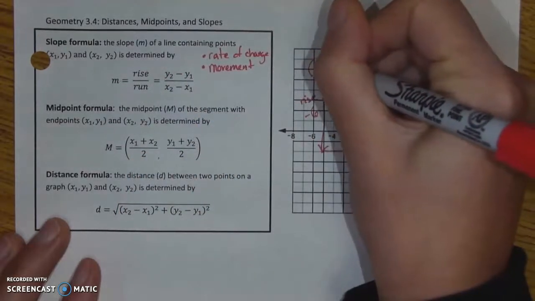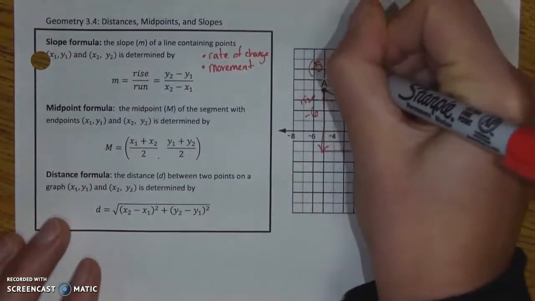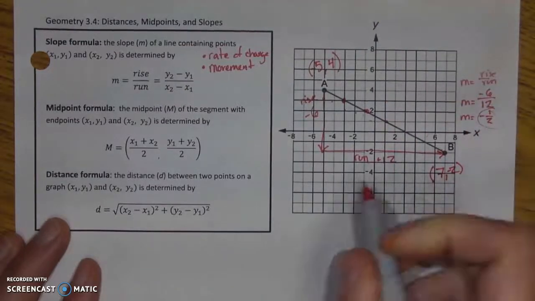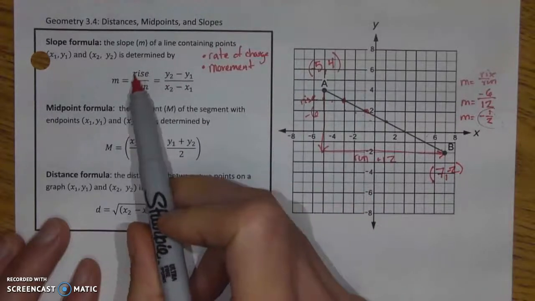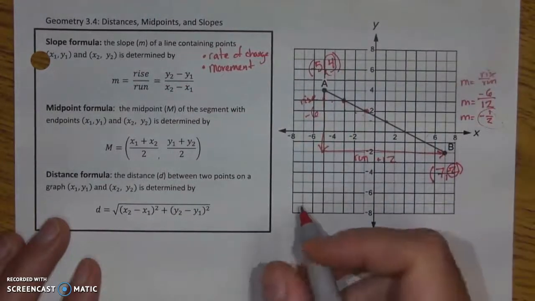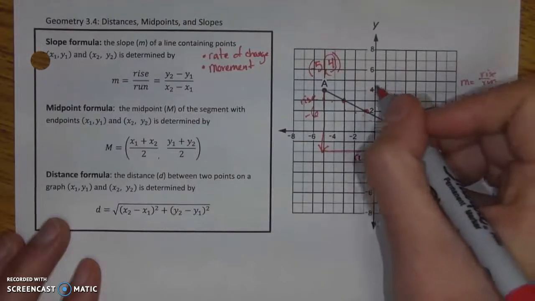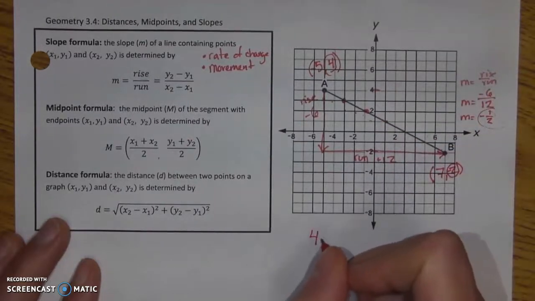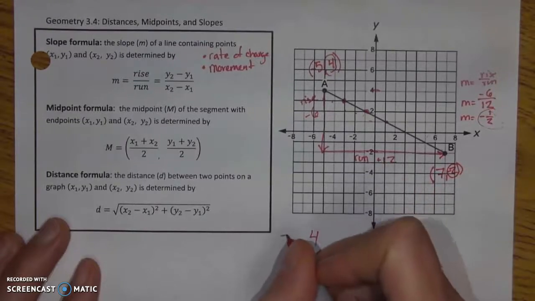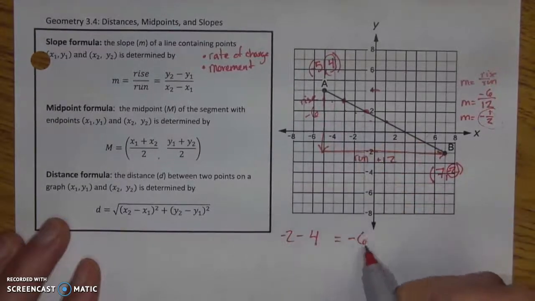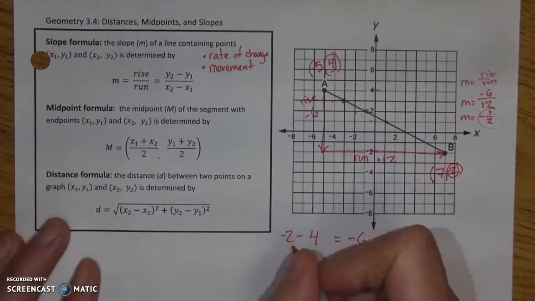So if I look at my point here, I'm at -5, 4 for A, and I am at +7, -2 for B. And if I want to find my rise, or my change in y, I'm going to look at my y values. Well, how far did I drop? I went from 4 to -2. So -2 minus 4 will end up giving us a -6, and that's my rise of -6.